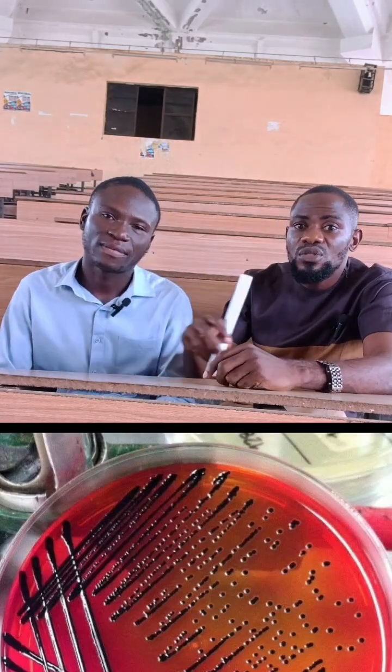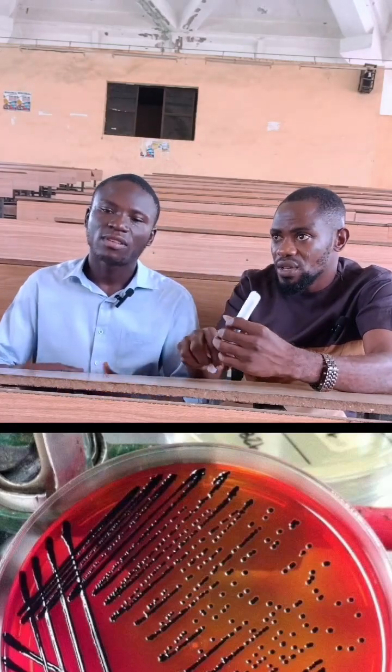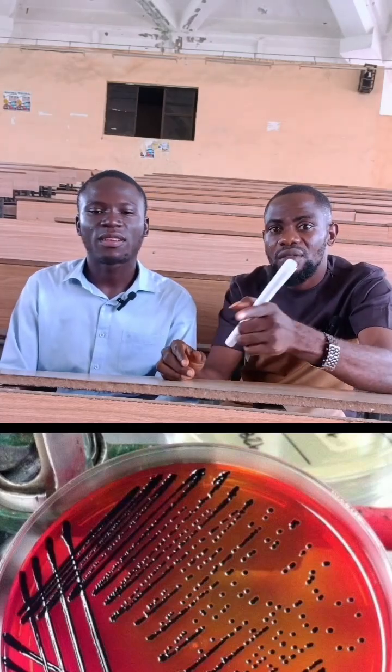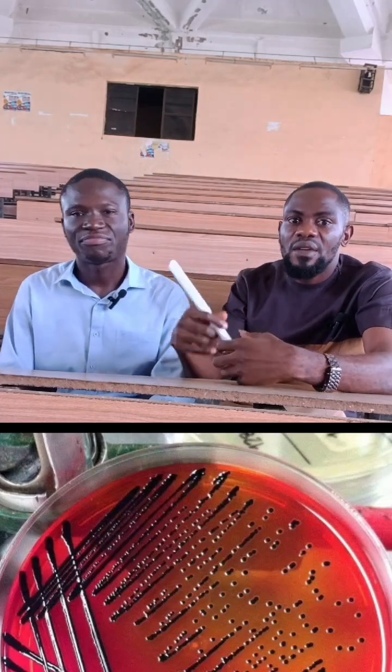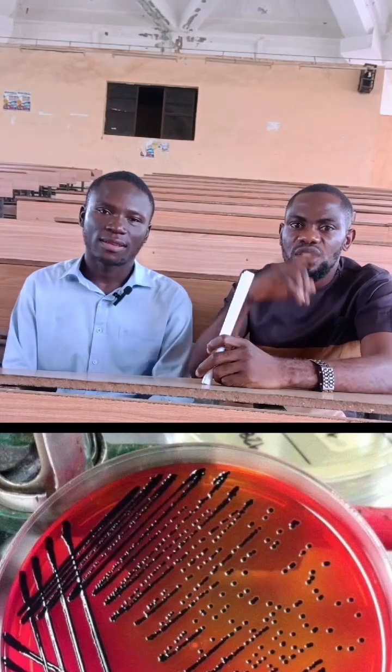Even though you go back again to the hospital, they will do tests, and your culture and AST, that is antimicrobial sensitivity testing, will show that these drugs are supposed to work for this particular infection. But when you administer the drugs, even when you follow the dosage prescribed by the doctor, it will not work again because your bacteria have developed resistance. They are very strong. So you have to change the drugs completely, and that will increase the dosage.